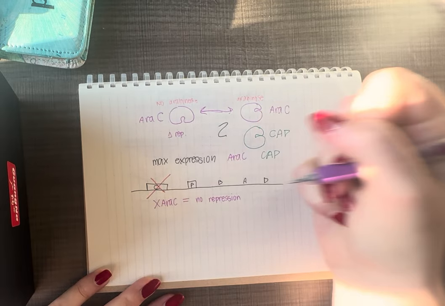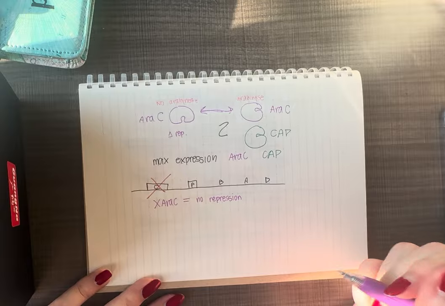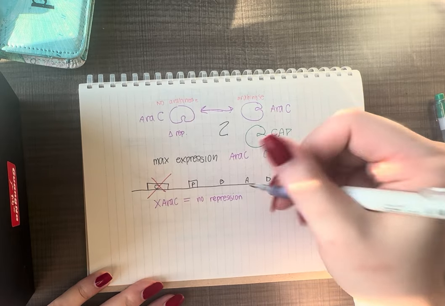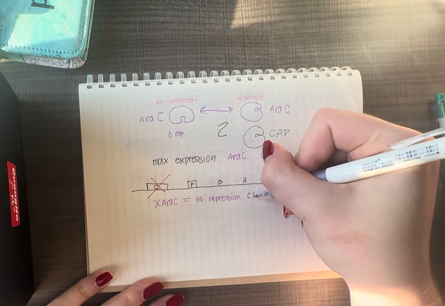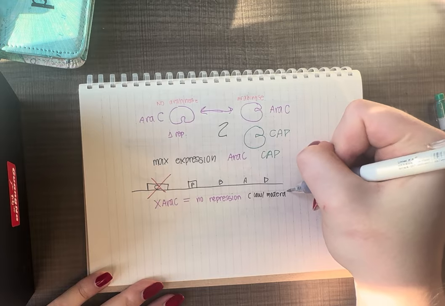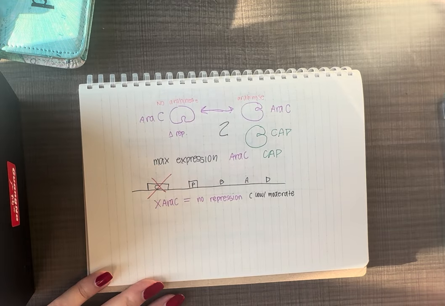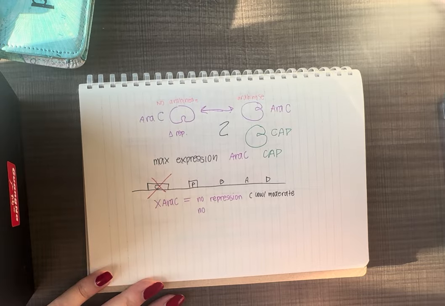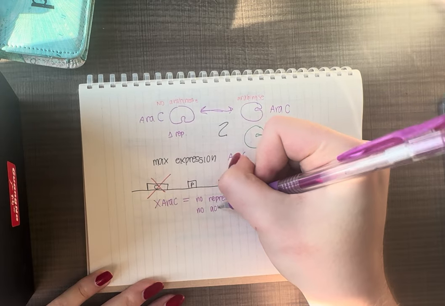If there's no AraC, if there's no arabinose, I mean, which means that you're always going to have at least a low to moderate expression. But it also means they're going to have no activation.